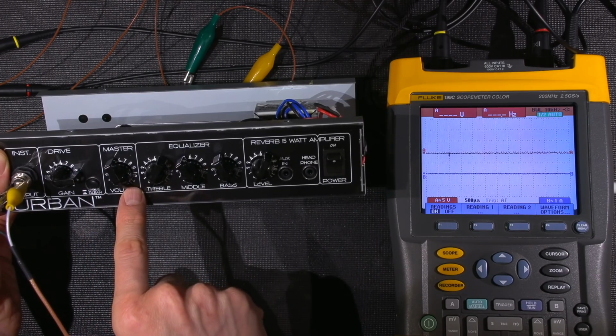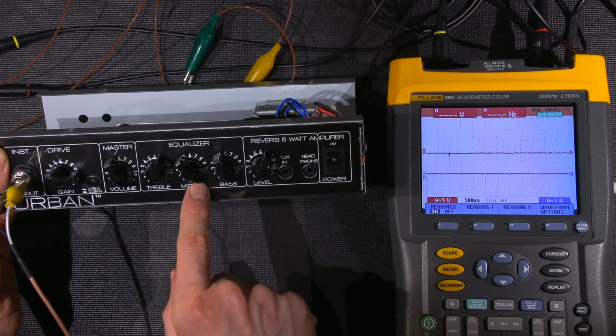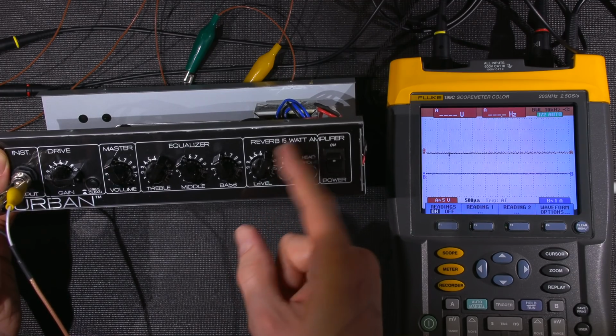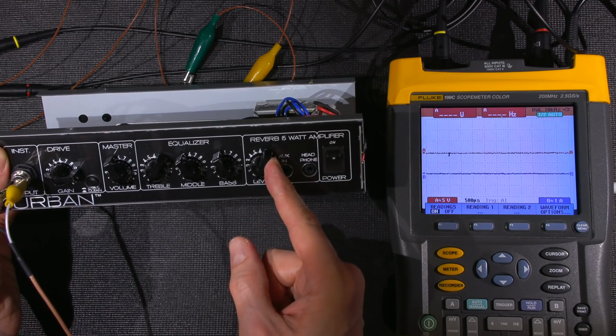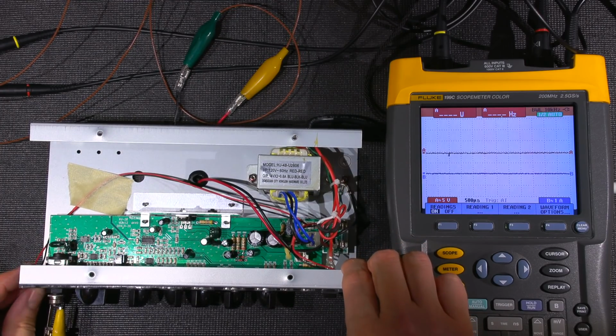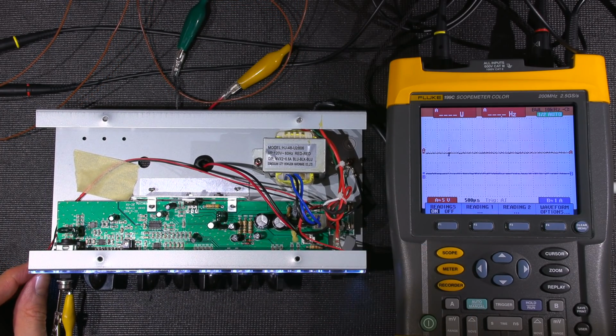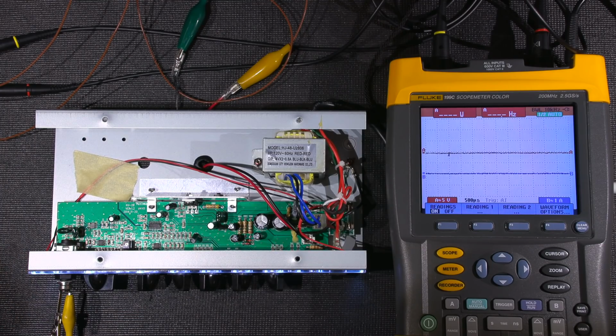Volume, master volume, max, treble at minimum, middle at maximum, bass at maximum, and we need the reverb at minimum to keep that distortion down as well. And that's how everything's set up. So here we go. Let's find out. So I'll start turning up the signal generator right now.